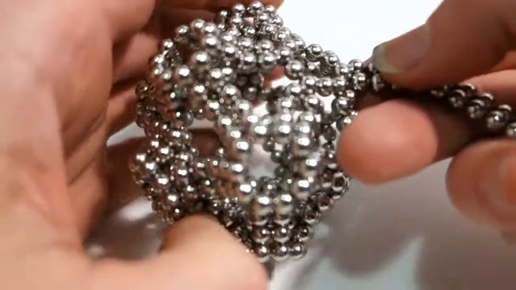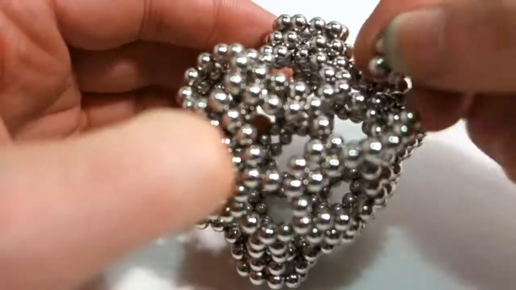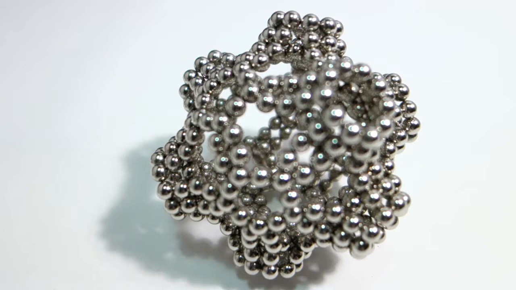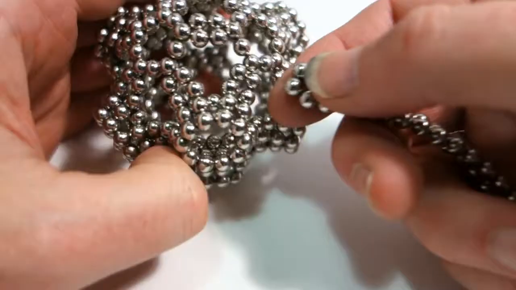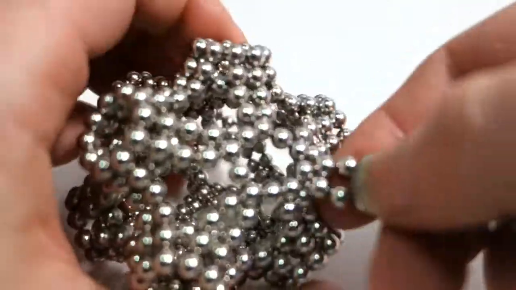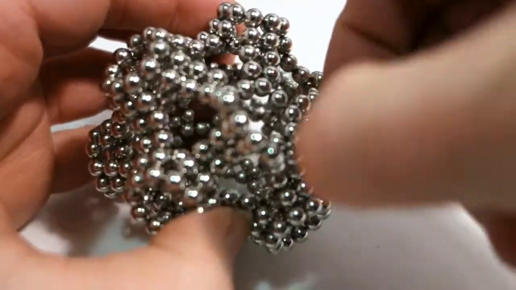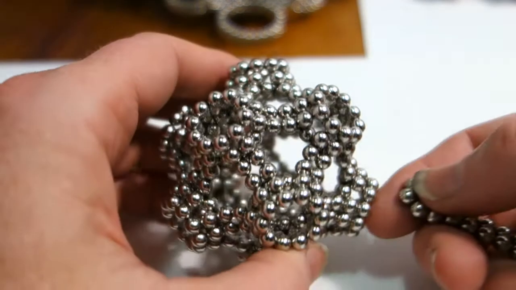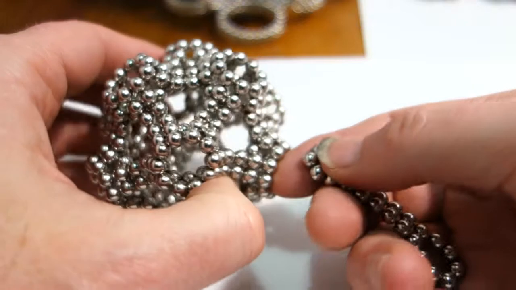That's one. I'm going to add, in this case I'm going to add an additional 24 balls. We'll do it to that one.